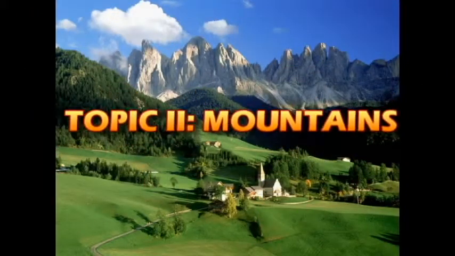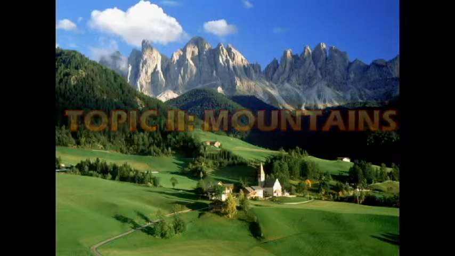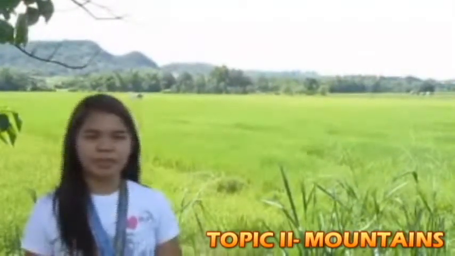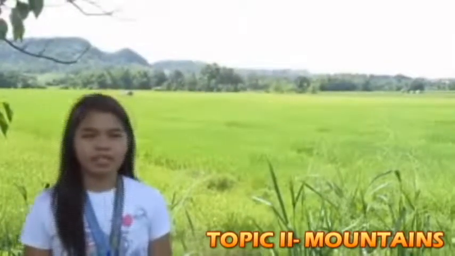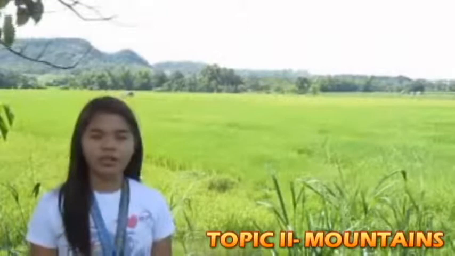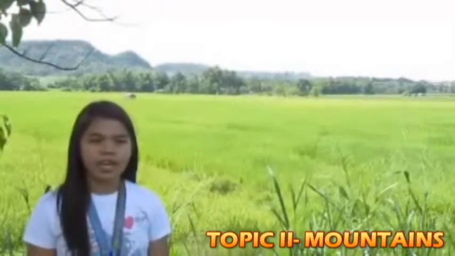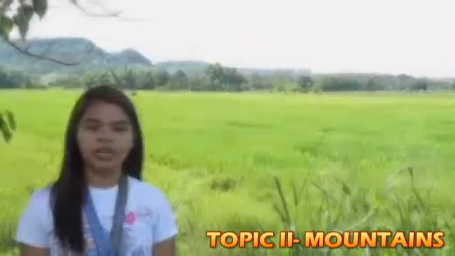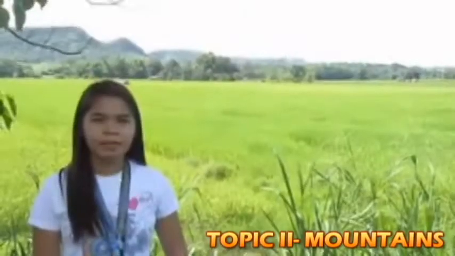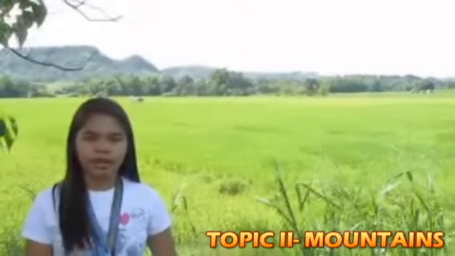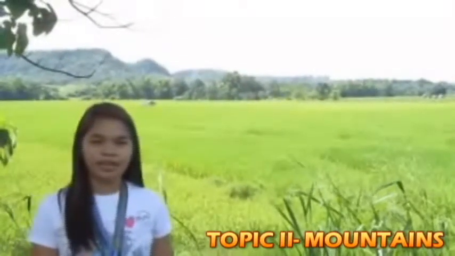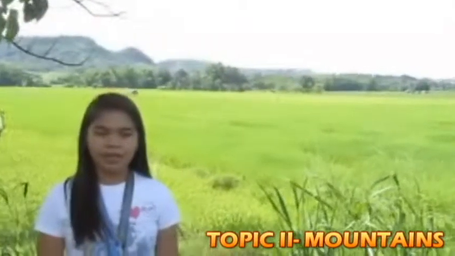Our next topic is mountains. A mountain is a large landform that stretches above surrounding land in a limited area, usually in the form of a peak. A mountain is generally steeper than a hill. The adjective mountain is used to describe mountainous areas and things associated with them. Mountains are also formed through tectonic forces or volcanism.